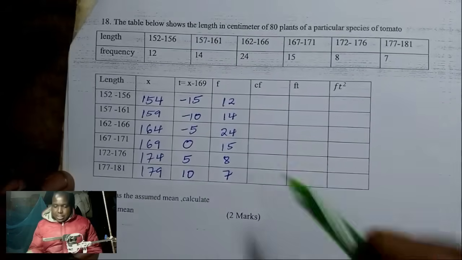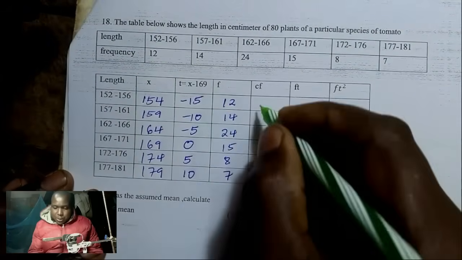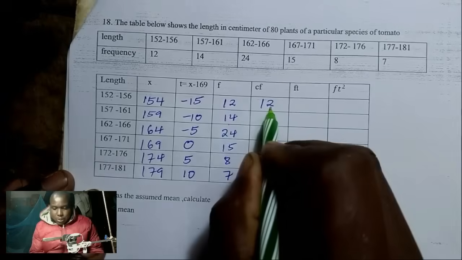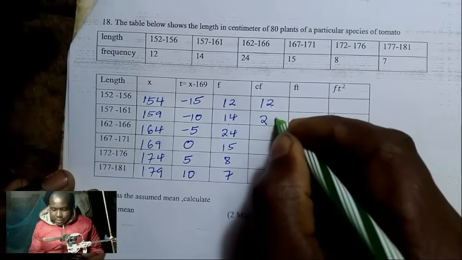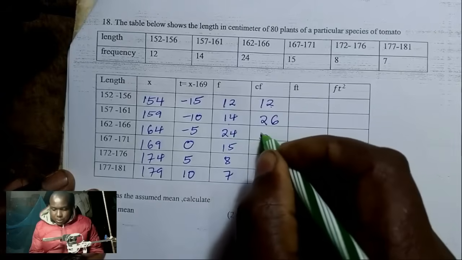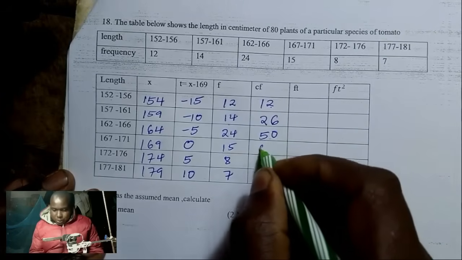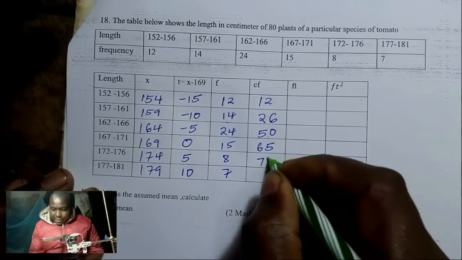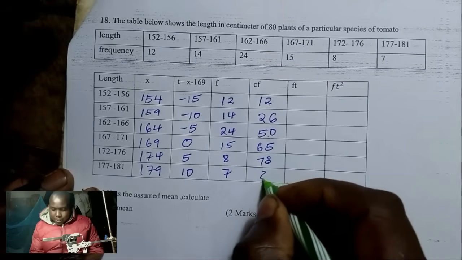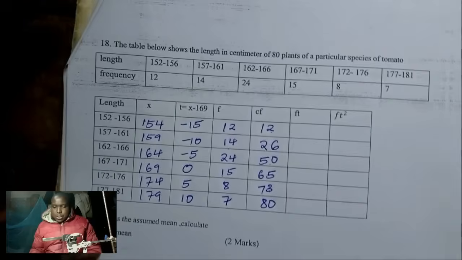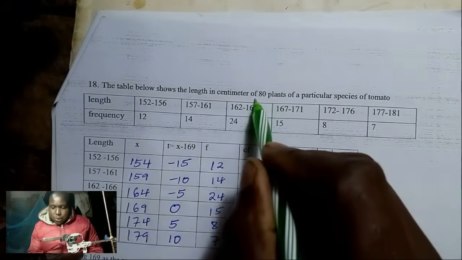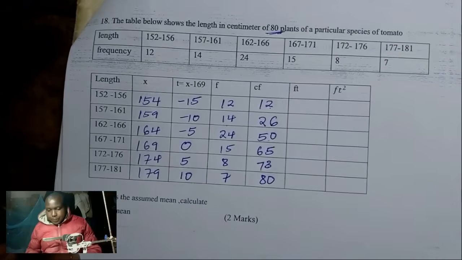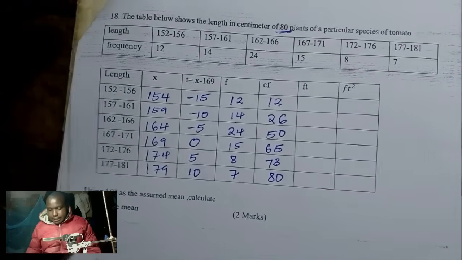Cumulative frequency. So for the cumulative frequency, you start with the first frequency, which is 12, and then to 12 you add the second frequency. So 12 plus 14 is going to be 26. 26 plus 24 is 50. 50 plus 15 is going to be 65. 65 plus 8 is 73. 73 plus 7 is going to be 80. So the total cumulative frequency should be the same as the total frequency. Be sure of that one, right?